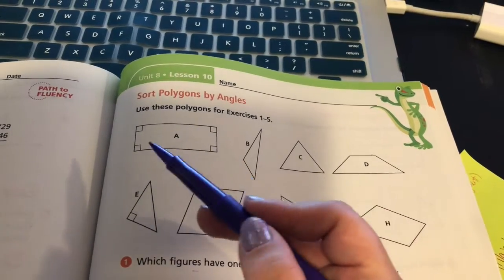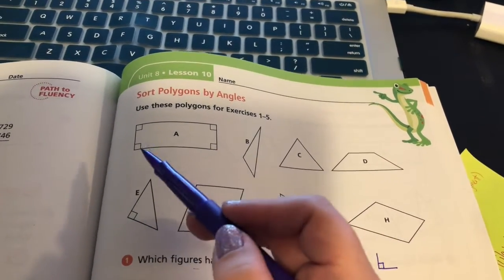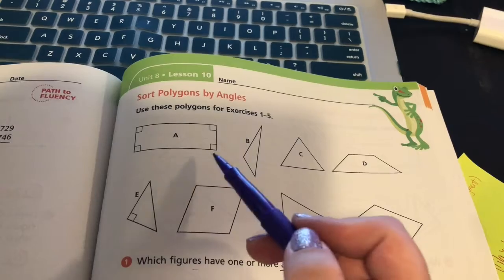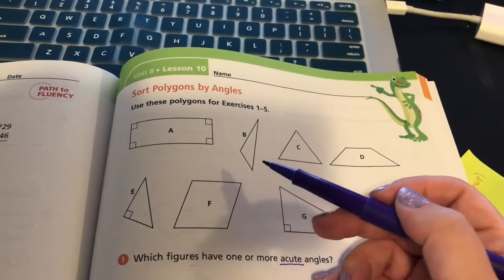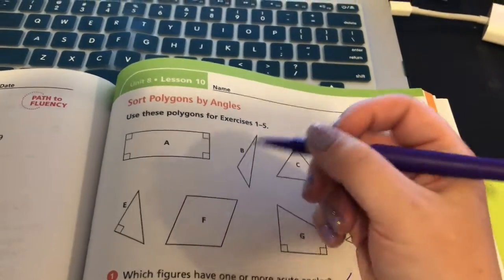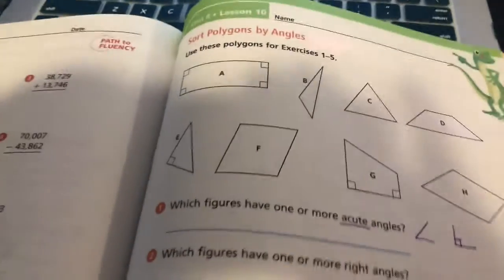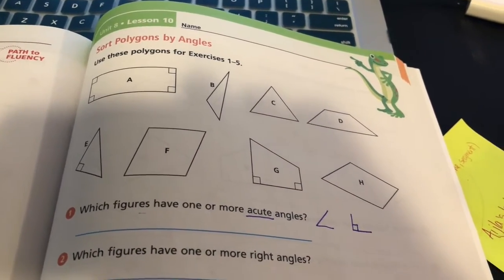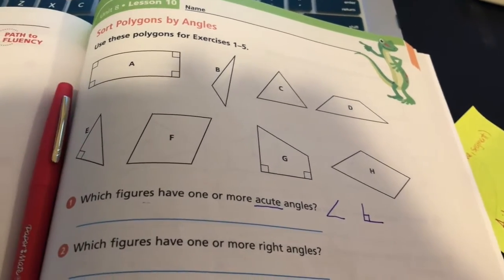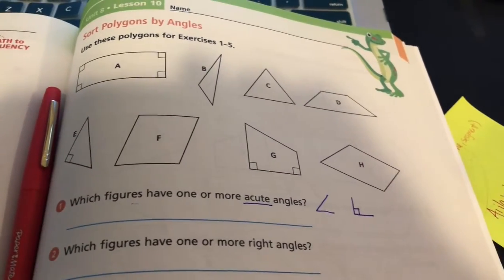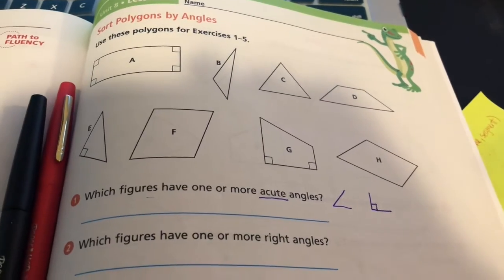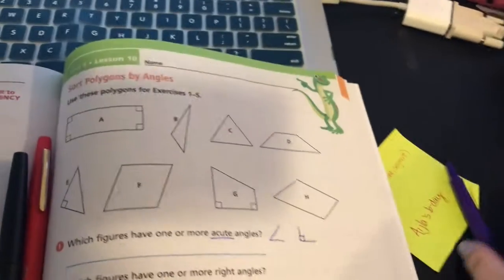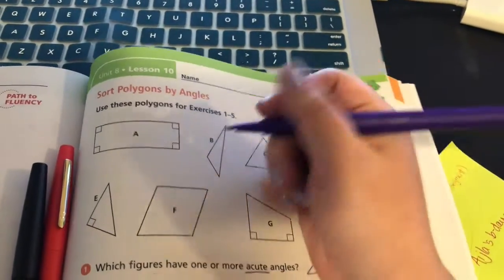Does figure A have an acute angle? No, it looks like it has all 4 90-degree angles. What about B? Yeah, B. So I'm gonna get some pens right here. And acute, I'm gonna do purple. Obtuse, I'm going to do red. And right angles, I'm gonna do black. Okay, so let's show acute angles with purple.